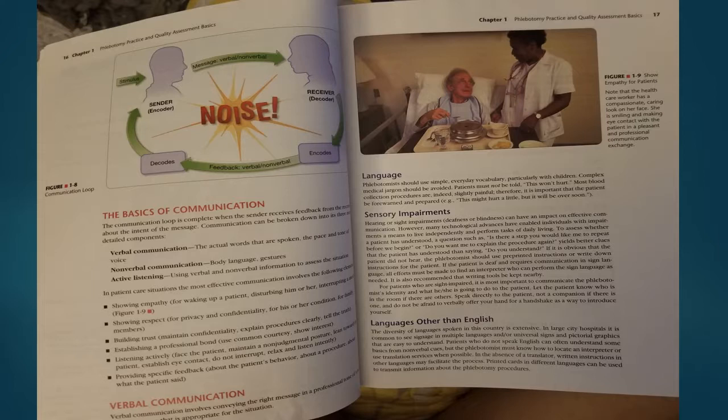For patients who are sight impaired, it is most important to communicate the phlebotomist's identity and what he or she is going to do to the patient. Let the patient know who is in the room if there are others. Speak directly to the patient, not a companion if there is one, and do not be afraid to verbally offer your hand for a handshake as a way to introduce yourself.